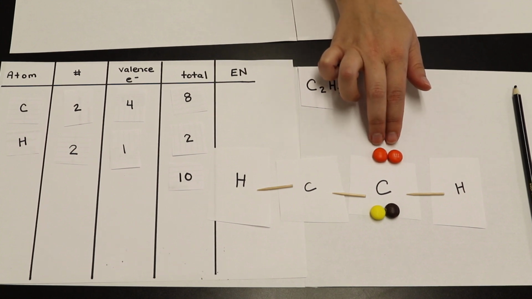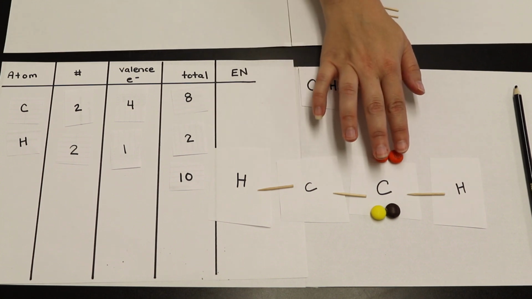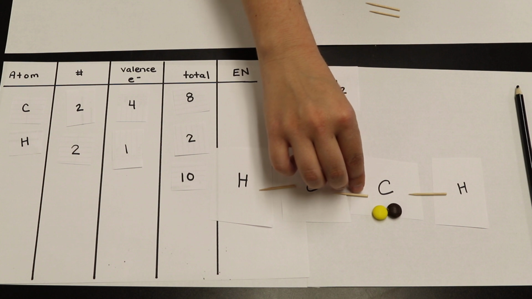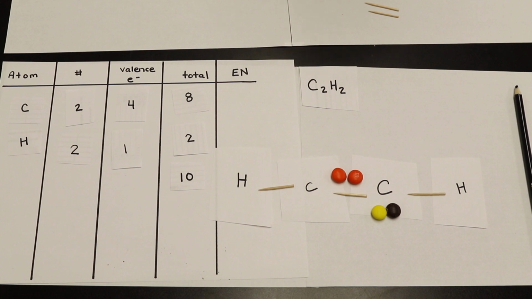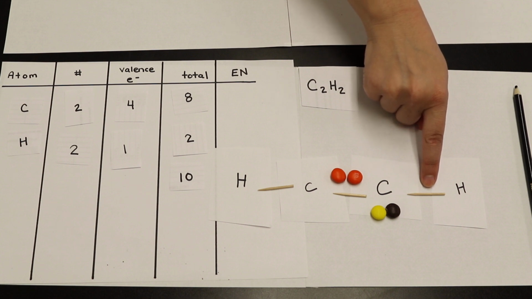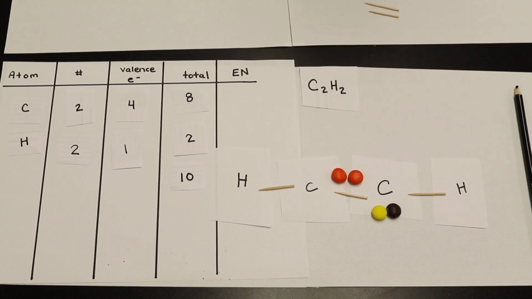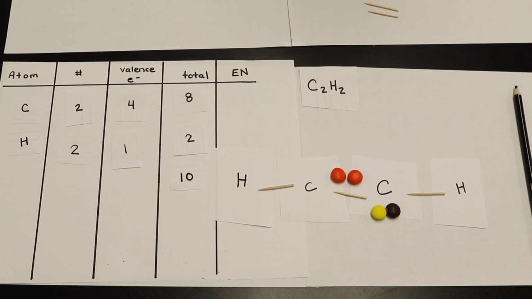If I have lone pair electrons next to an atom that needs electrons, I can take away a pair of electrons from the atom that has it, and I can share those electrons with the atom that needs it. When I do that, I see that this carbon still has 2, 4, 6, 8 valence electrons, because remember each line represents 2. And now this carbon has 2, 4, 6 valence electrons. So this carbon is getting closer to an octet, but it's not quite where it needs to be.